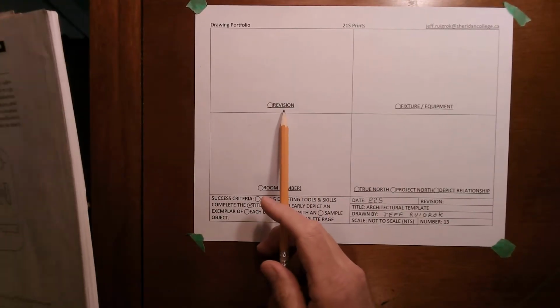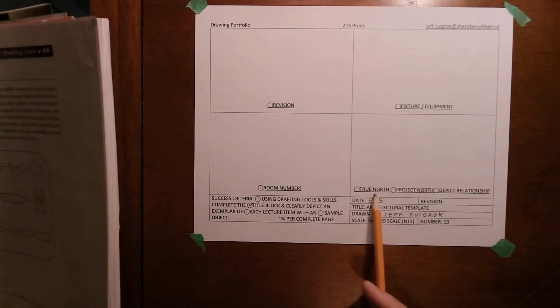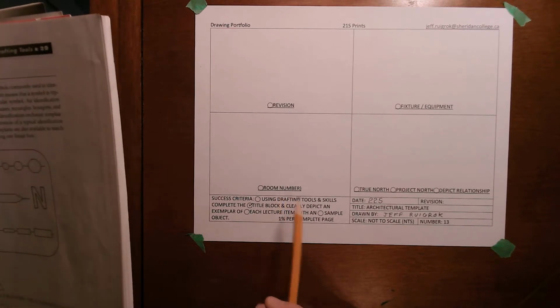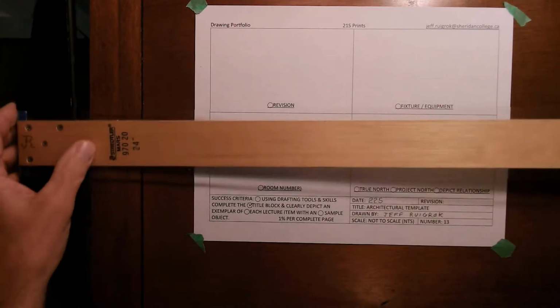We're going to talk about revisions, symbols for fixtures, equipment, north, and room numbers. And again, every architect might have slightly different versions of this, but we're going to use the ones out of your textbook. So what do we got? Revisions. So revisions is just simply a triangle.